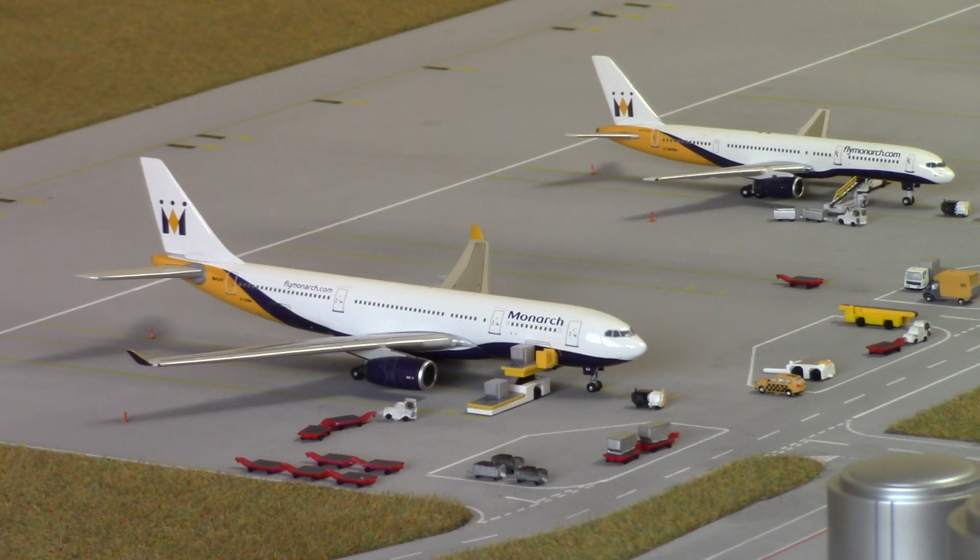And back in the day, models were going dead cheap on eBay at one point. When I first started collecting, you could get models for between 10 and 20 quid, Buy It Now. Nowadays, it's really quite impossible to do that. The prices have gone up quite significantly, to be quite honest.